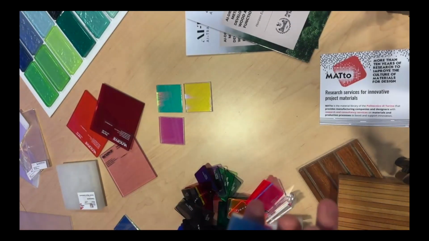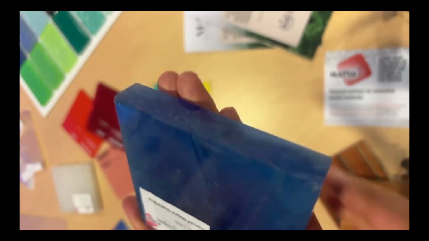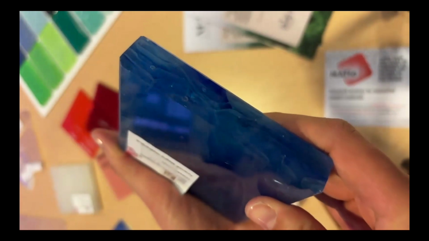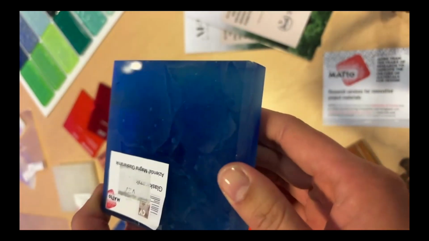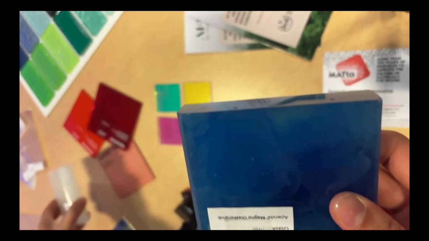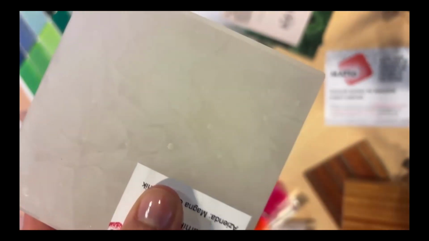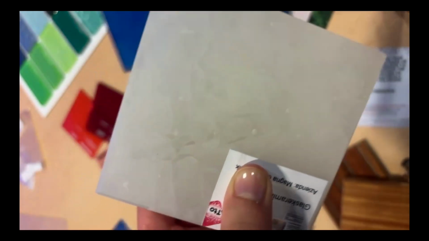Yes, as you can see, this macrostructure of glass gives a different perception and sensory aspect of glass. So for example, does it feel organic, amorphous, this glass?